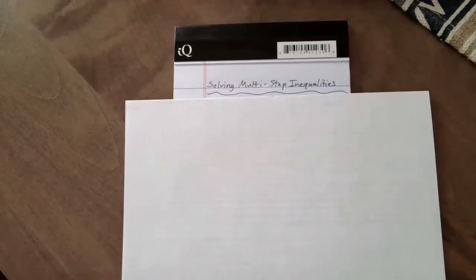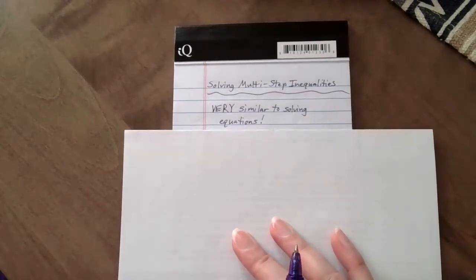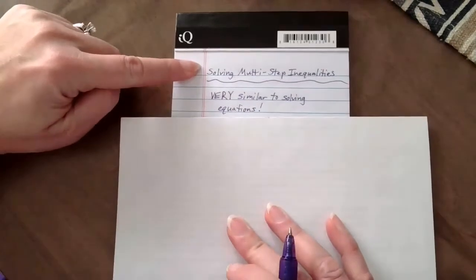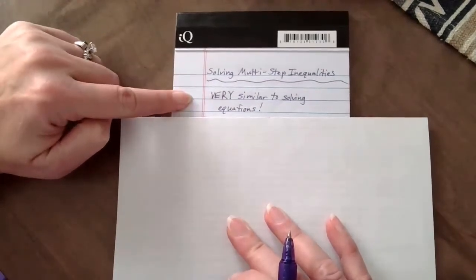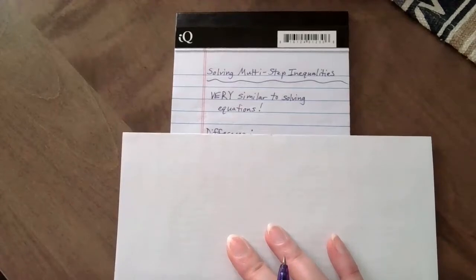Today's topic is solving multi-step inequalities. Multi-step inequalities. I almost said the word equations because solving inequalities again is very similar to solving equations. So if you can solve equations, there's very little adaptation that has to be done in order to solve inequalities. So what is the difference?